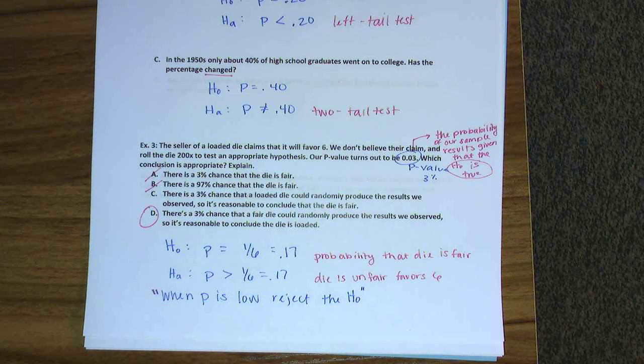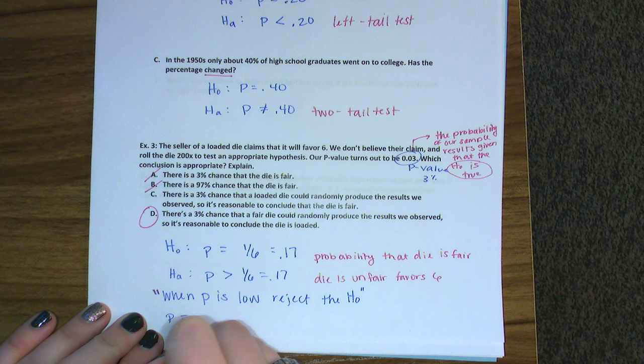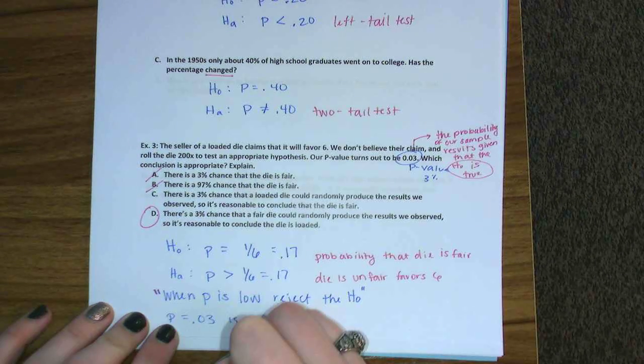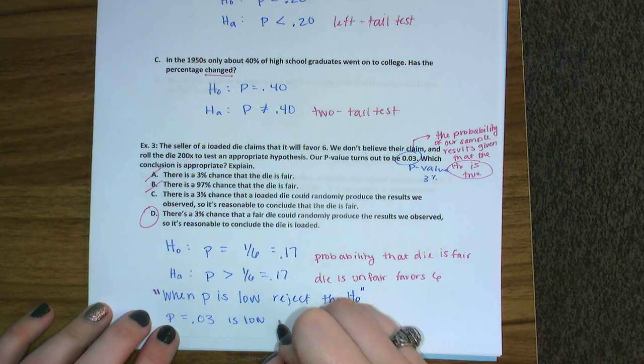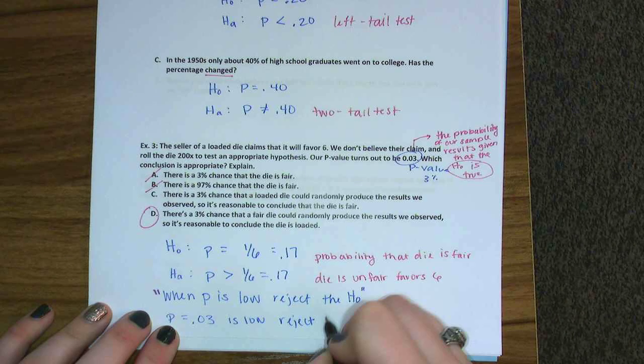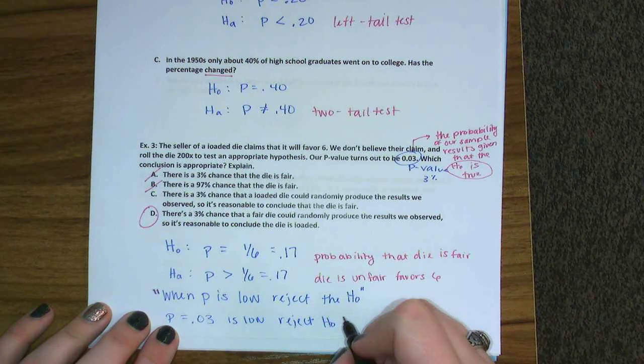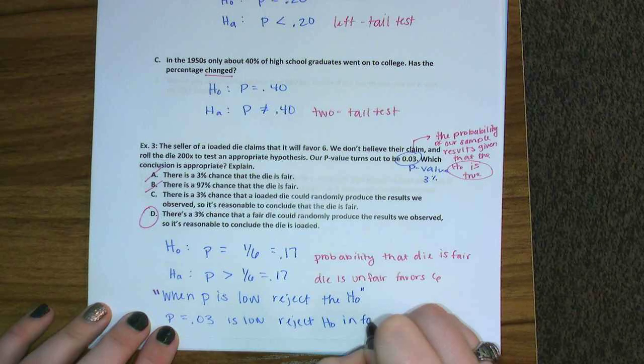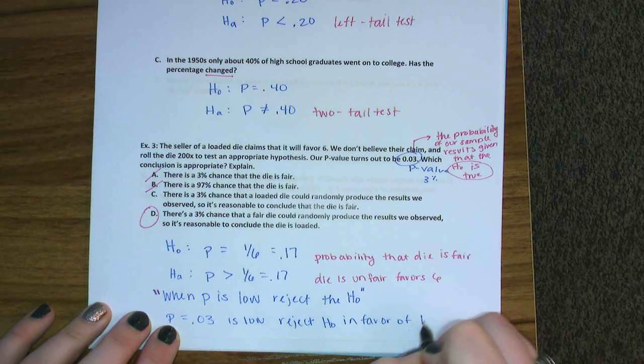Because p of 0.03 is a really low value, we're going to reject our H sub 0, our null hypothesis, in favor of our alternate hypothesis.